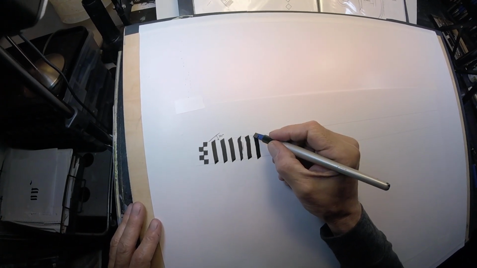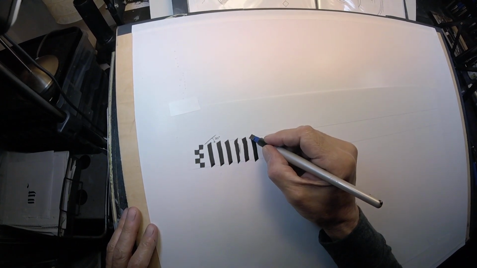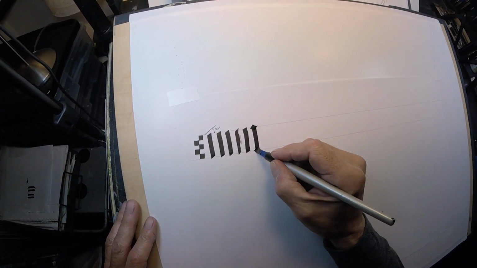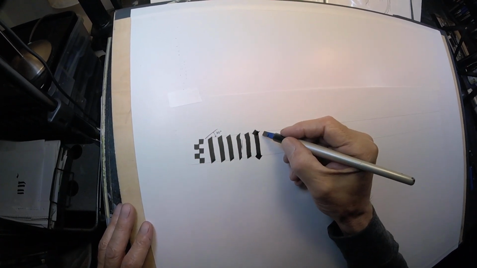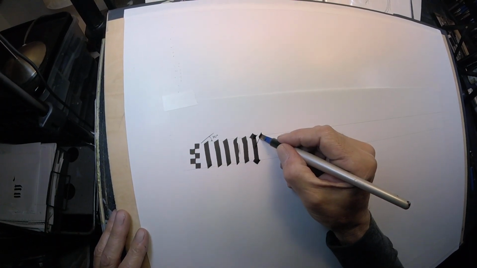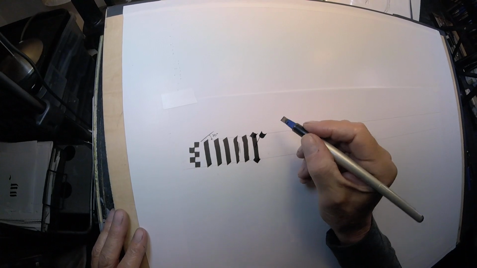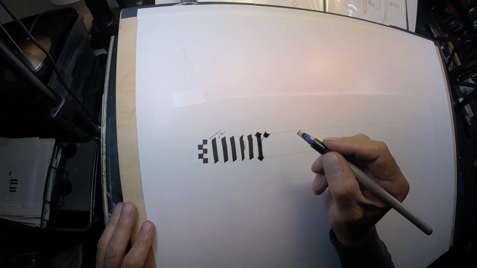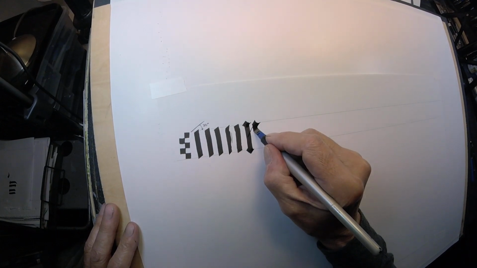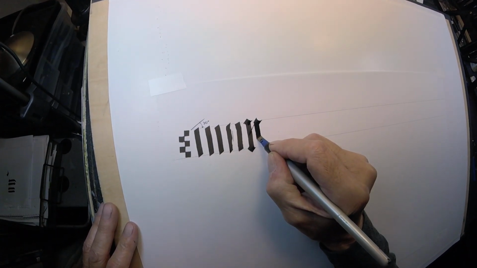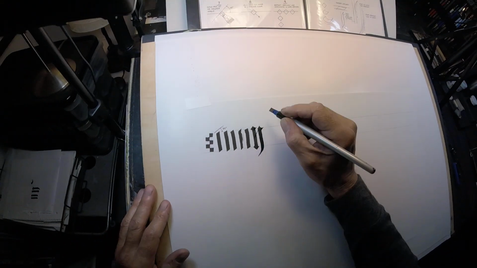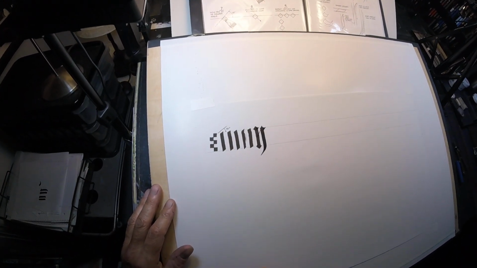Okay, so let's make a letter out of this. Let's make the letter N. Add this to the bottom. Make a thin line here, and try to end this about at the line right there. And then gently bring it to the left and make a tapered stroke. That's how I do my N.